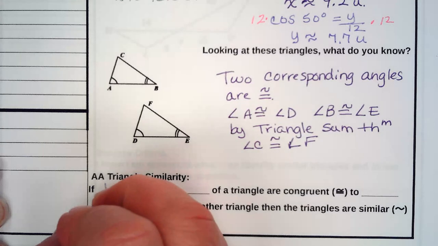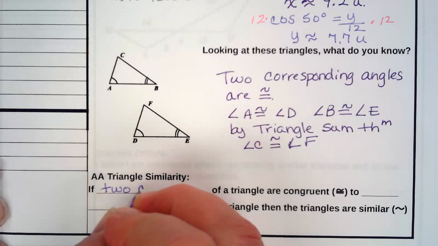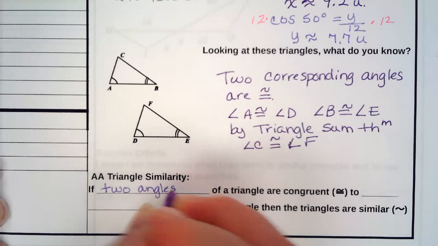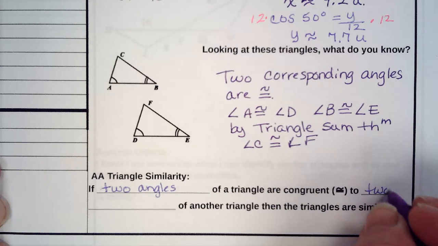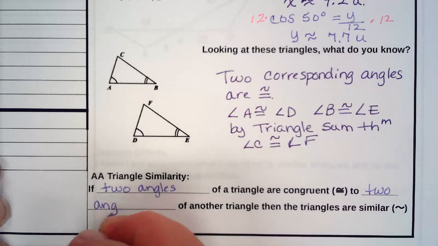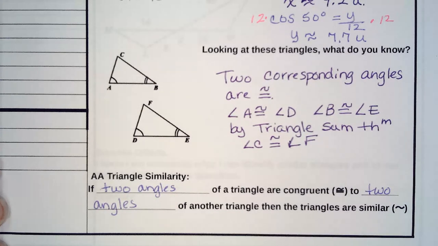If two angles of a triangle are congruent to two angles of another triangle, then the triangles are similar. If you notice, congruent has the equal sign, similar does not. Same size, same shape. That's what the equal means, it's the same size. Similar means it's the same shape, not necessarily the same size.